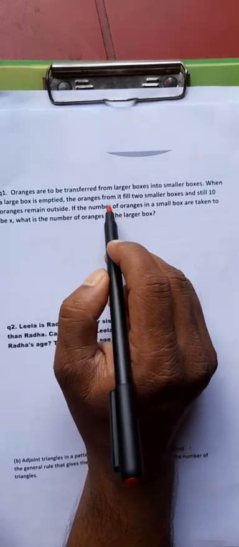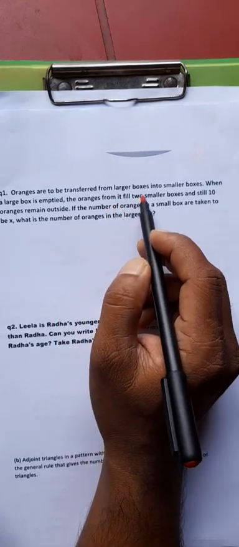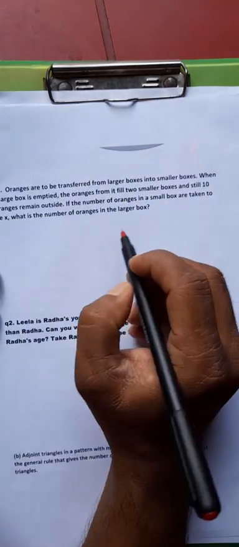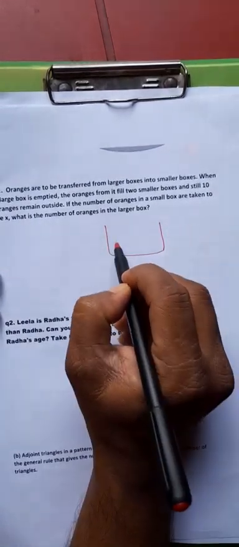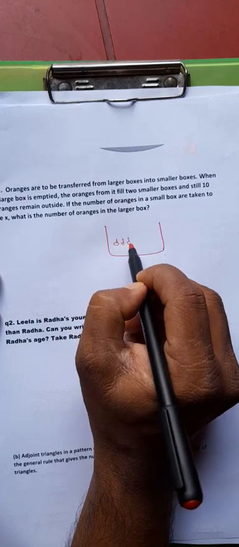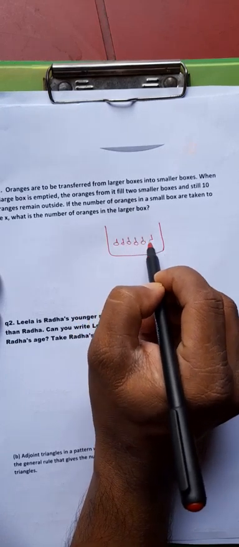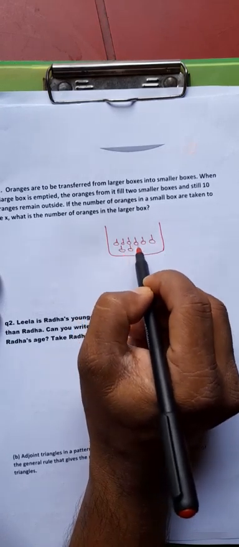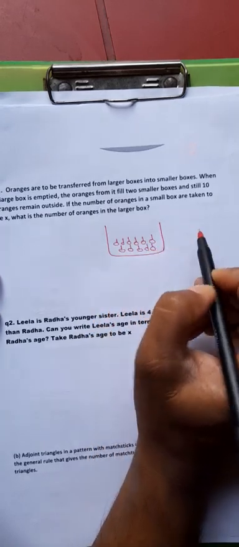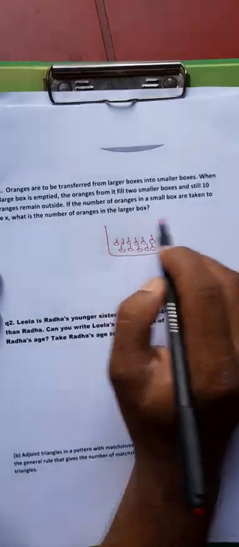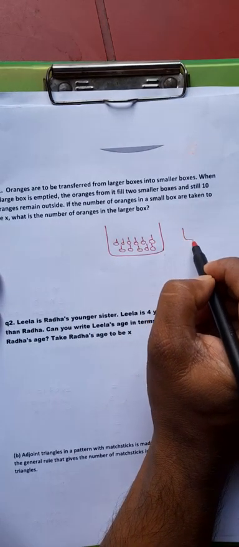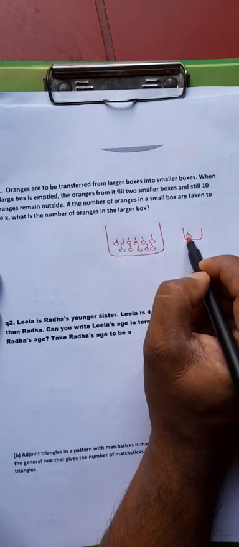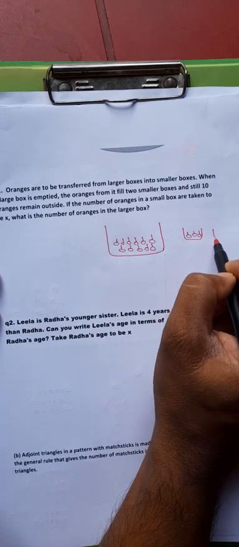Oranges are transferred from a larger box into smaller boxes. So, for example, this is a larger box. Oranges are there. Now we will shift these oranges to smaller boxes. These are smaller boxes, right?